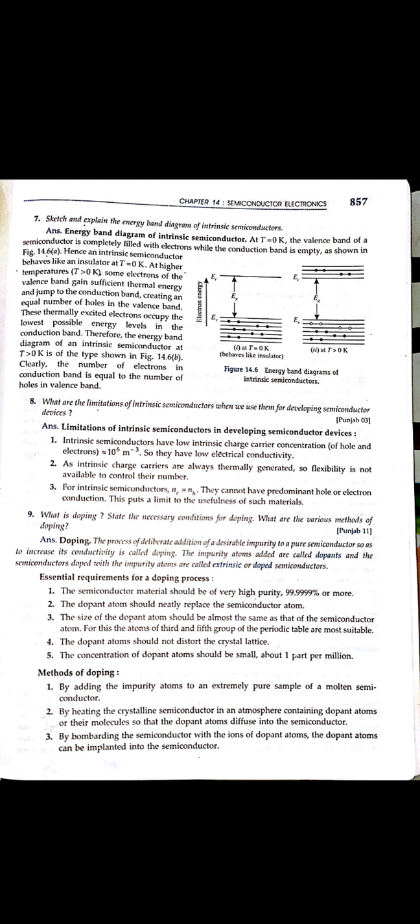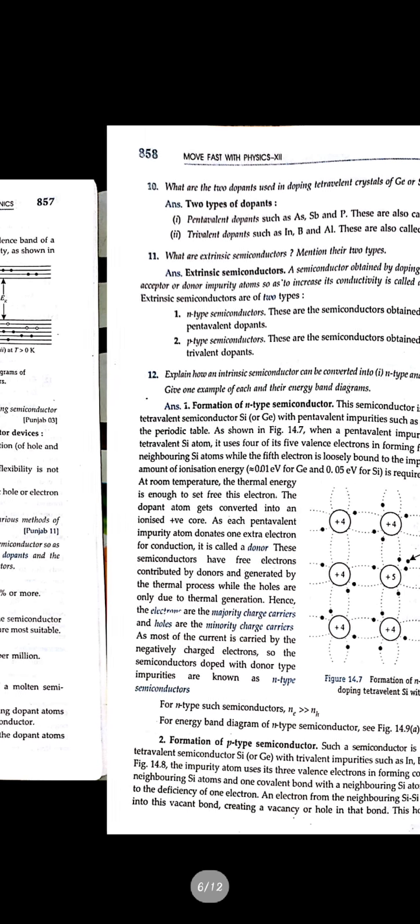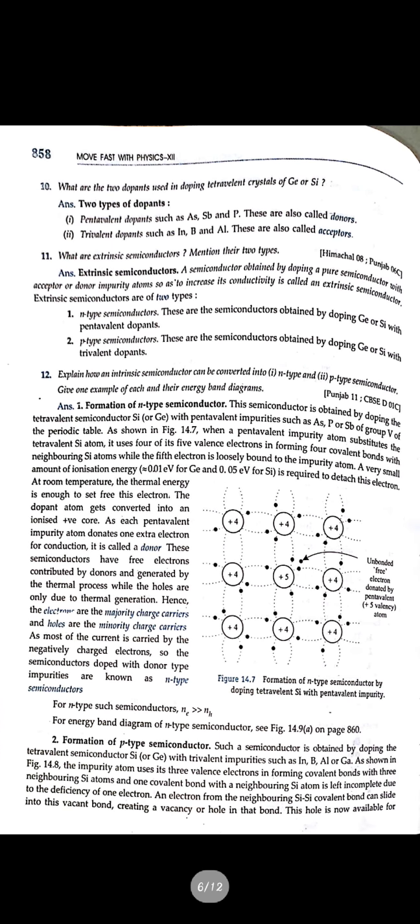There are different methods of doping, because the pure molten semiconductor can be diffused with the impurity. Sometimes we add dopant atoms into the semiconductor by diffusing them or by bombarding it with ions of the dopant atoms. So there are different processes for doping or adding impurities. The two types of dopants are pentavalent and trivalent.